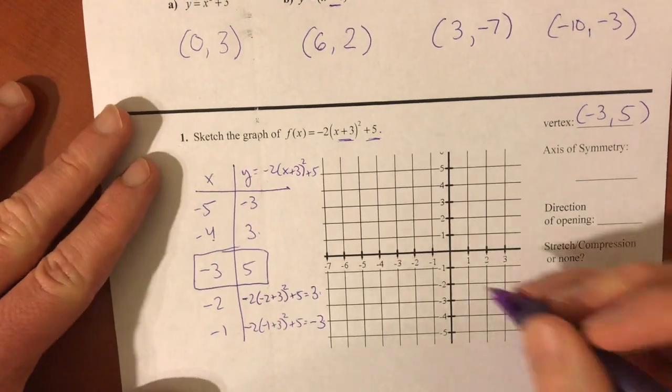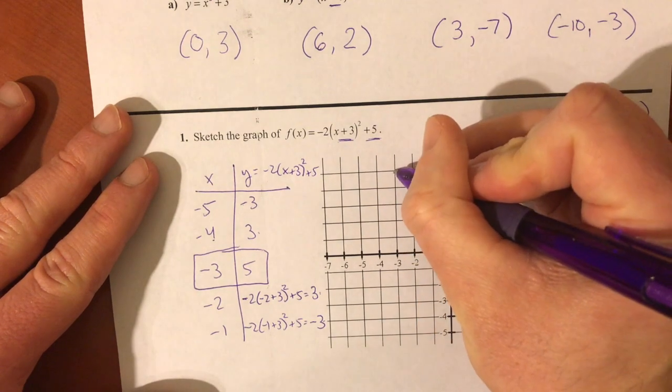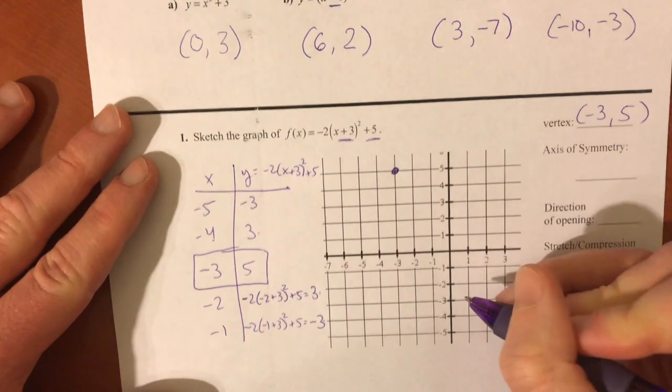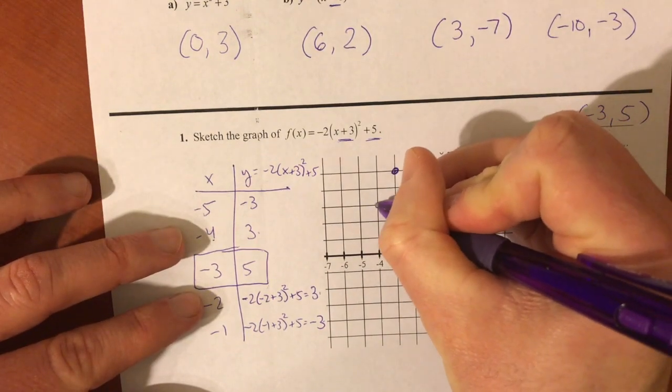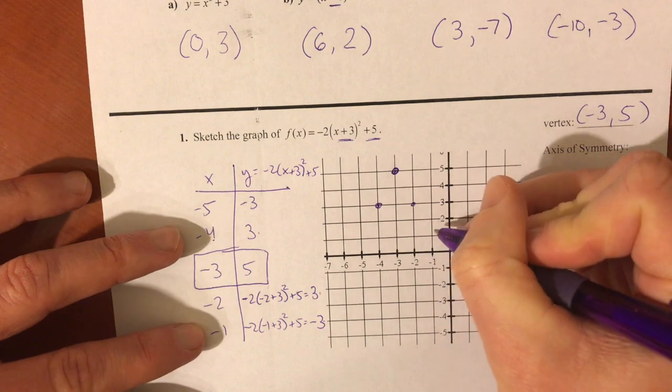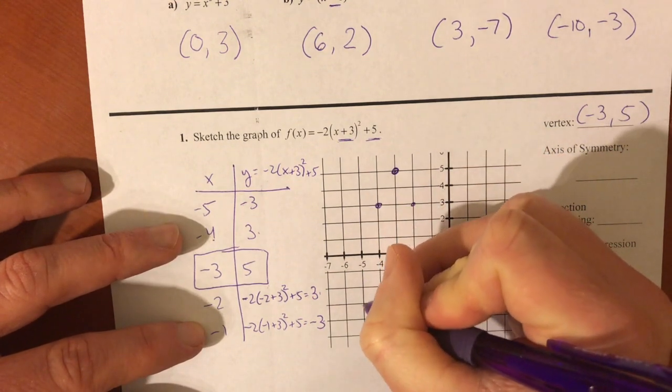So let's draw this graph here. Negative 3, positive 5. So negative 3, positive 5. There, negative 2, positive 3, and negative 4, positive 3. Negative 1, negative 3. Negative 5, negative 3.